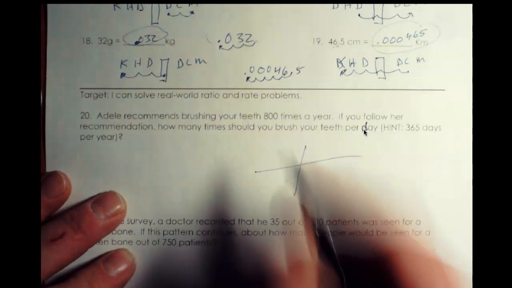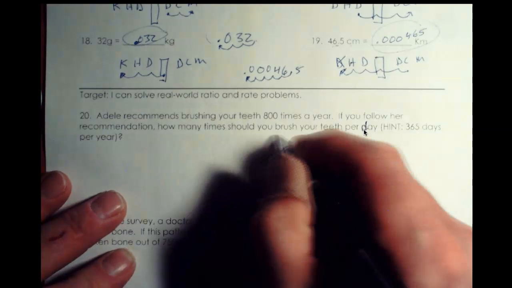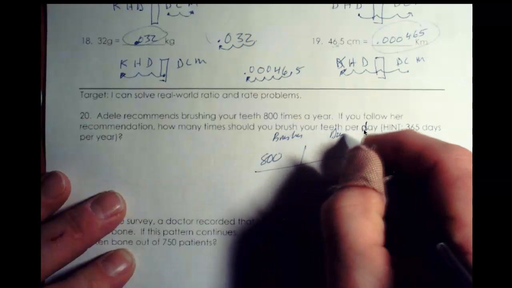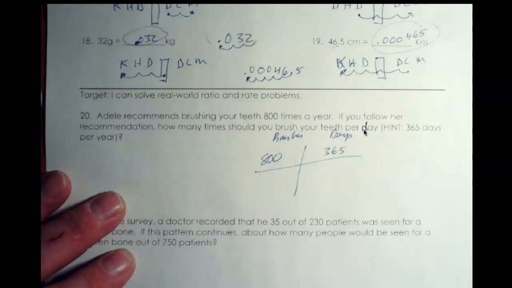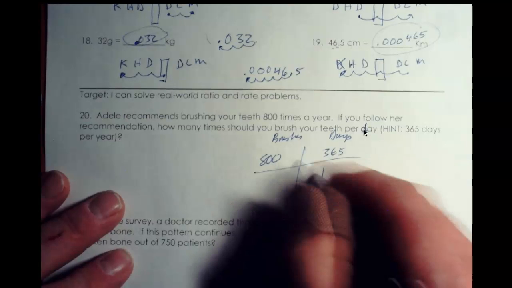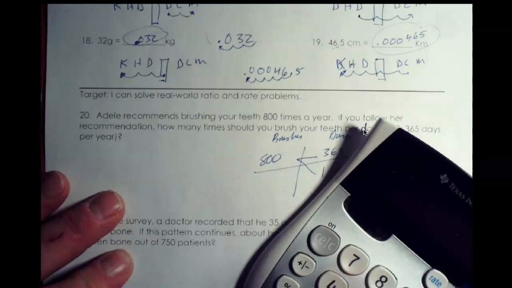So, well, this would be 800 brushes. The label is brushes in days. 800 brushes in 365 days. So we want to know how many brushes per day for 1 day. So we're just going to go 1 times 800 and then divide it. 800 divided by 365. 2.19.